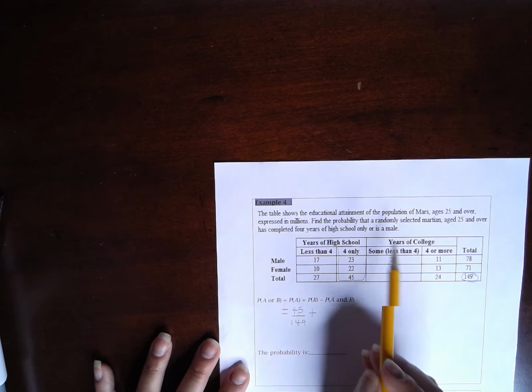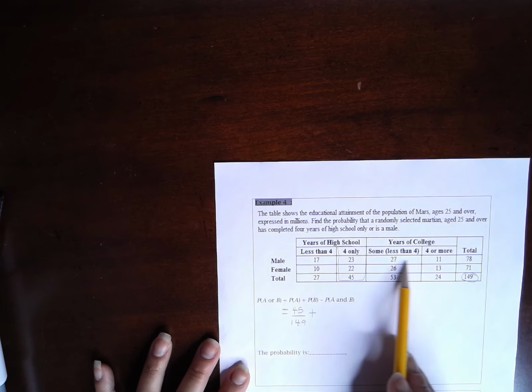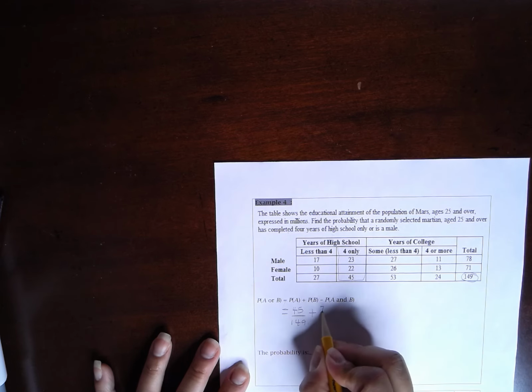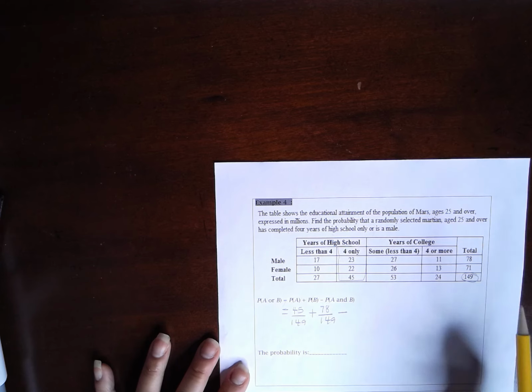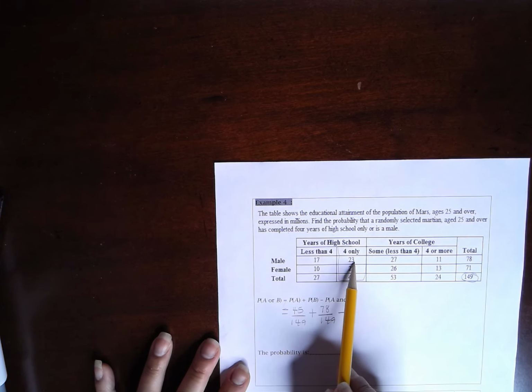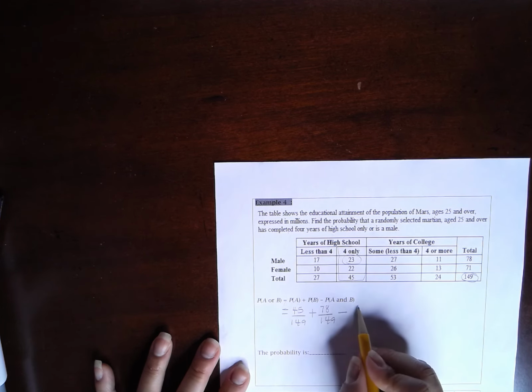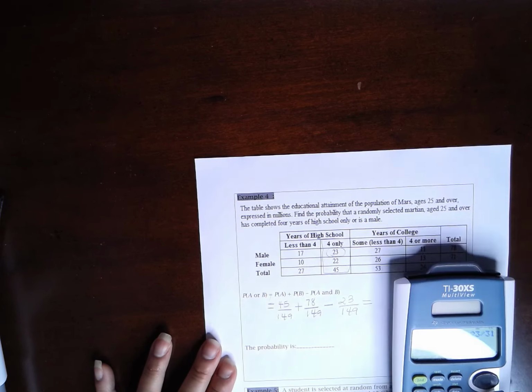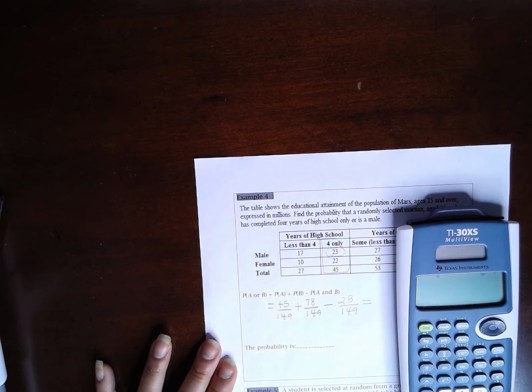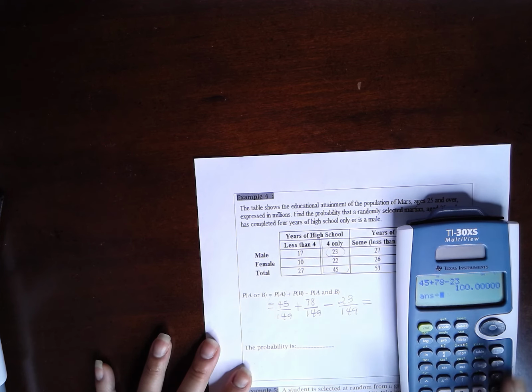And then the probability of being a male, the total for males is 78 out of 149. Minus the overlap of male and 4 years of high school only, 23 out of 149, because we used that number twice. So this will be 45 plus 78 minus 23 divided by 149.